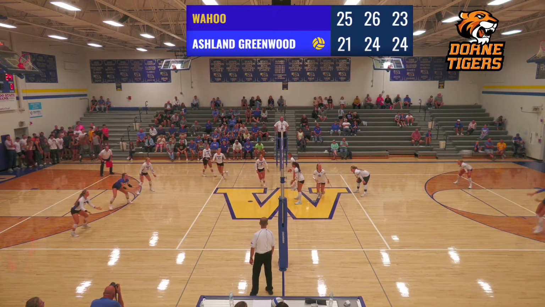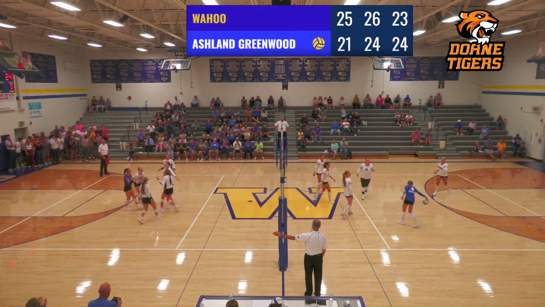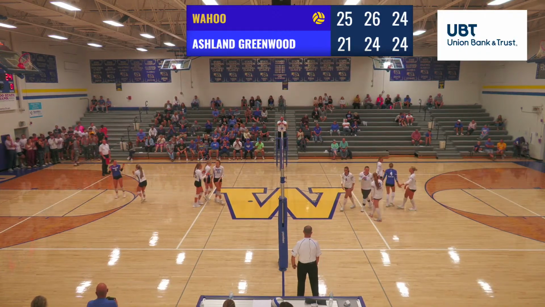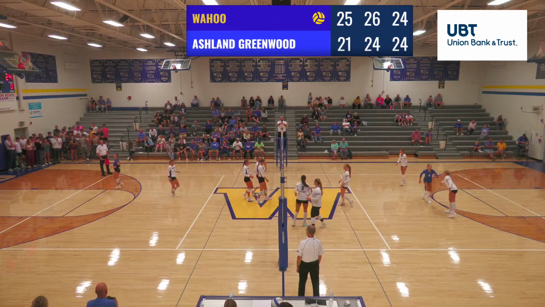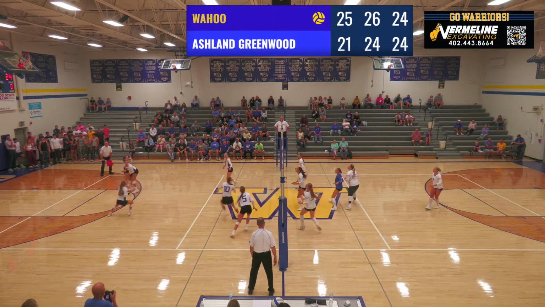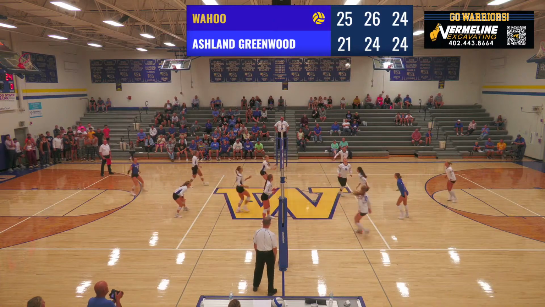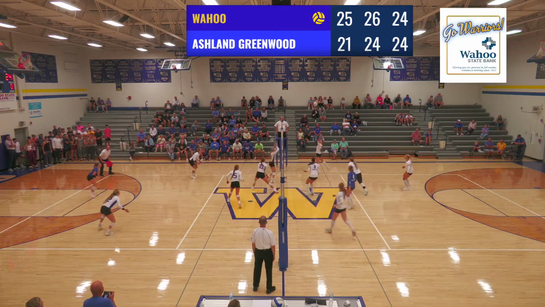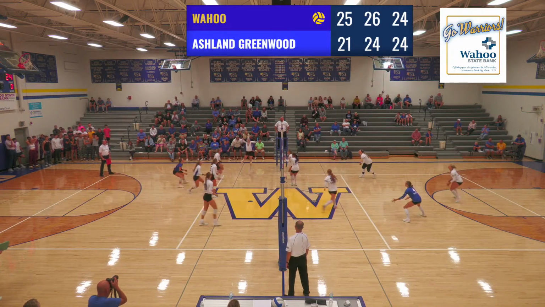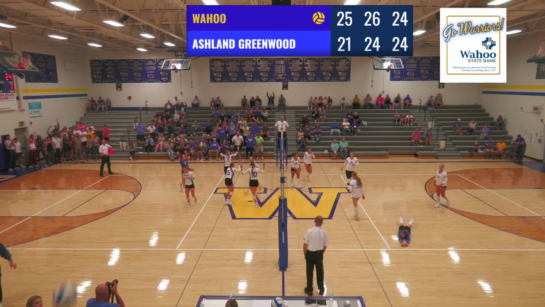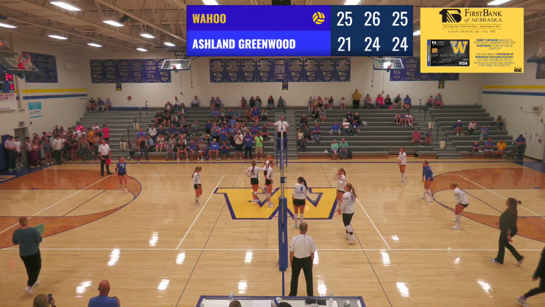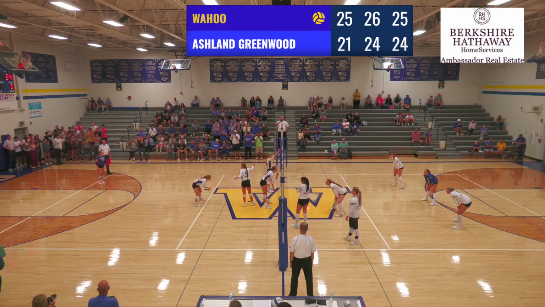For Ashland, a lot of their attacks are coming on this inside, right up about the corner of that W, and then like a service error ties it up. 24-24. Dug out by the Blue Jays. Warriors with an overhit, back over to the Blue Jays. Blue Jays set to the far side. Attack goes, but puts the Warriors ahead 25-24.